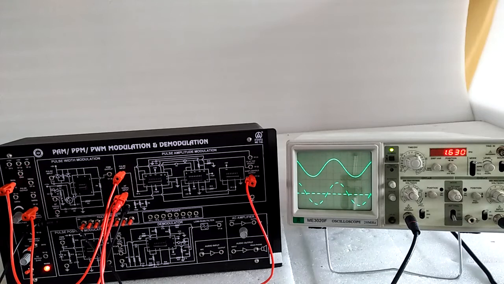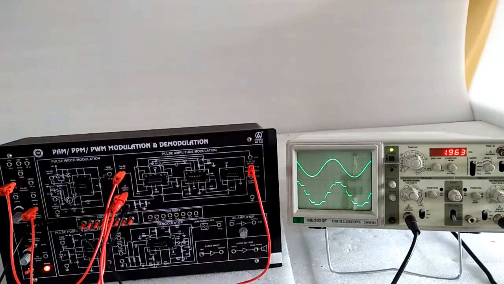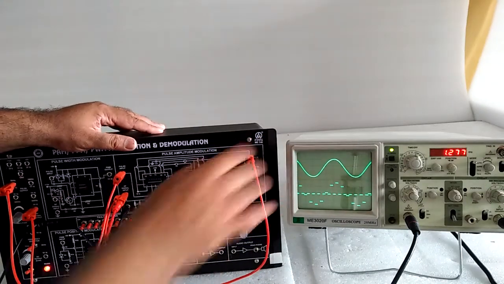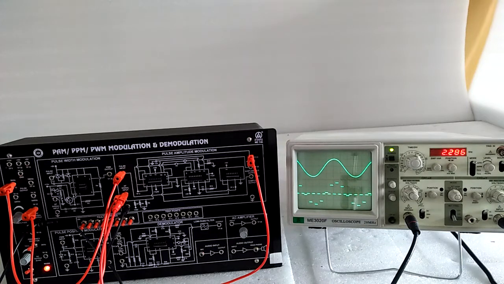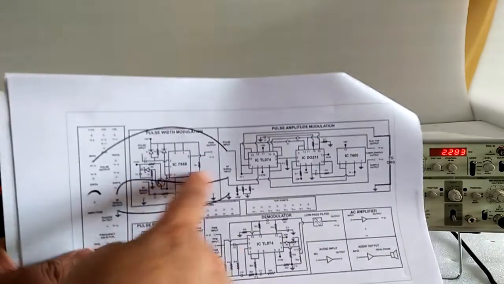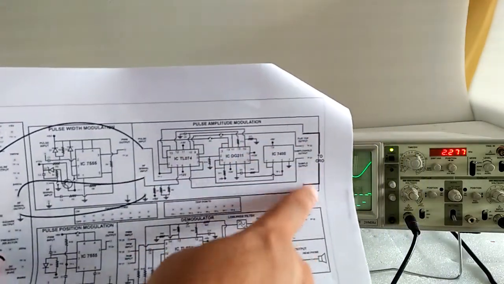Here is the sample output, sample and hold, and flat top sampling. All are the connections given in the manual to CRO.